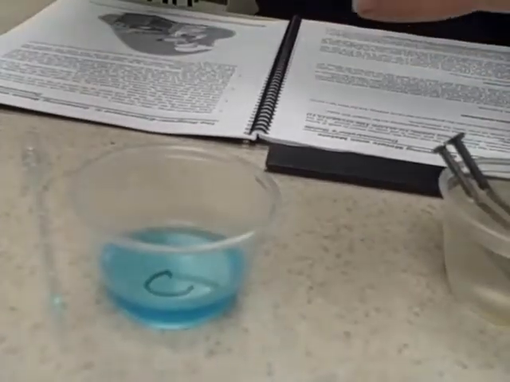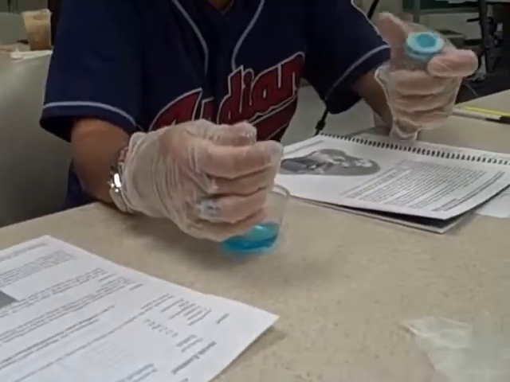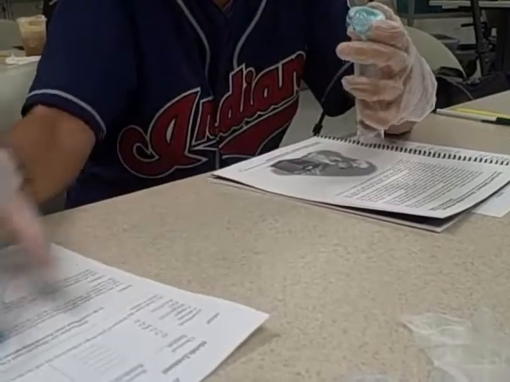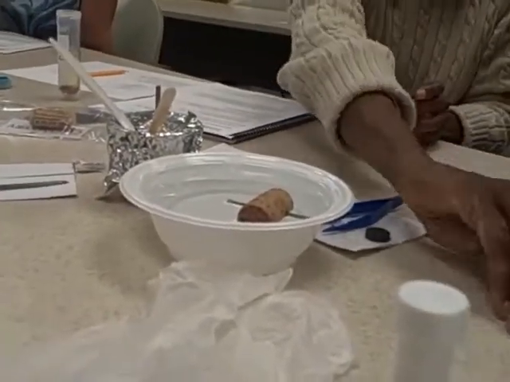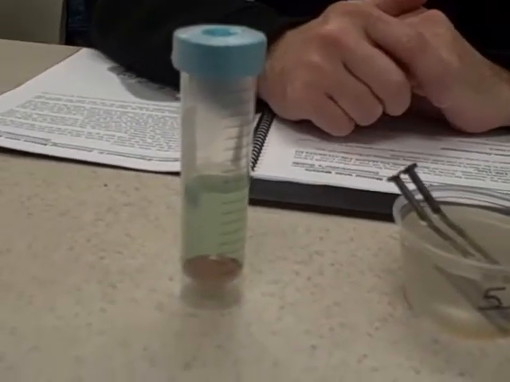Once you've got your copper sulfate, pass the cup of copper sulfate down to the other students. Once everybody has got their copper sulfate into the vial, what we're going to do is each student is going to open the vial back up again.